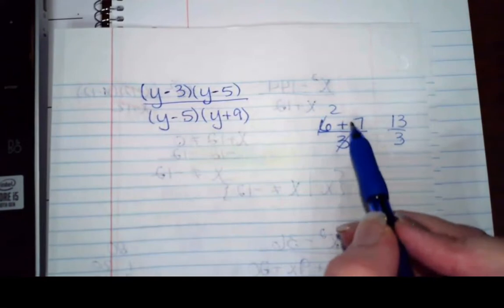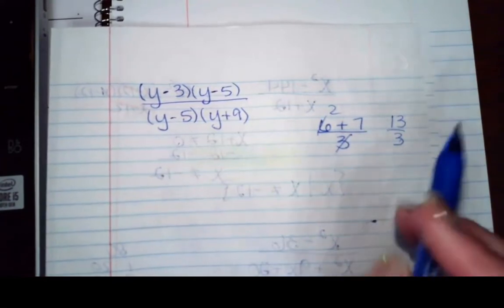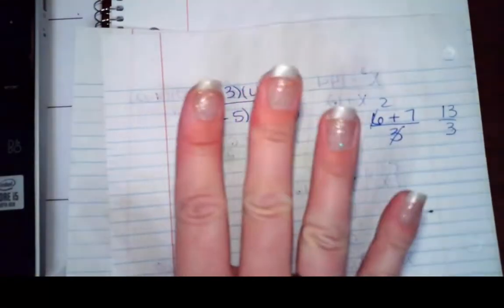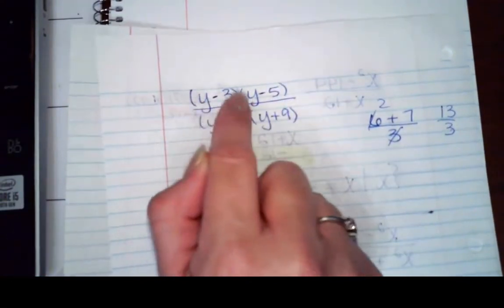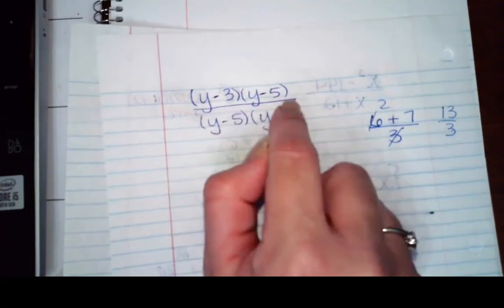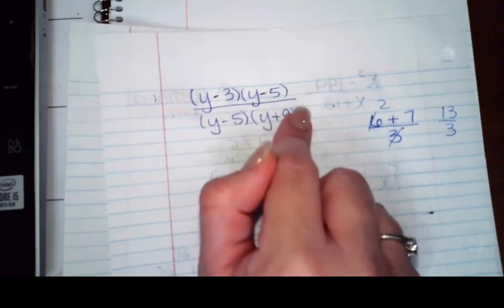So in order to reduce fractions, we've got to have the numerator and the denominator in a multiplication format. Now, it's okay to have addition and subtraction within the multiplication, but the bigger picture needs to be multiplication. So looking at our rational expression, we have this chunk times this chunk over this chunk times this chunk.